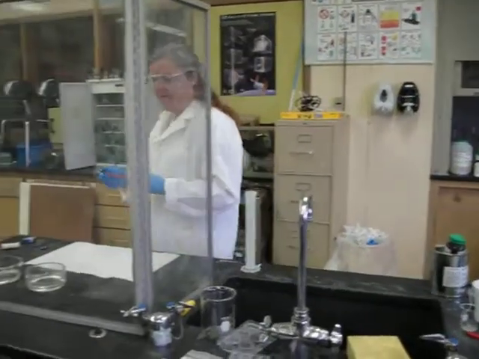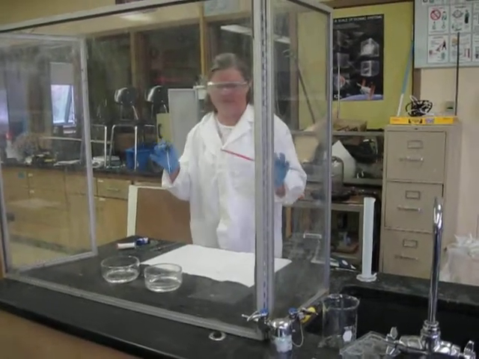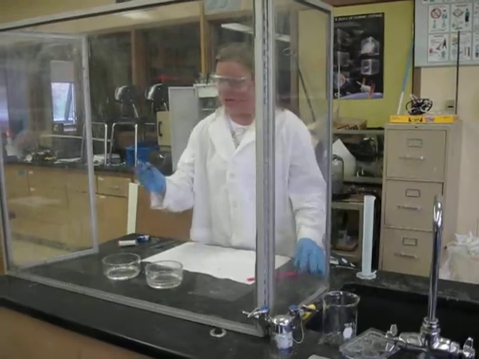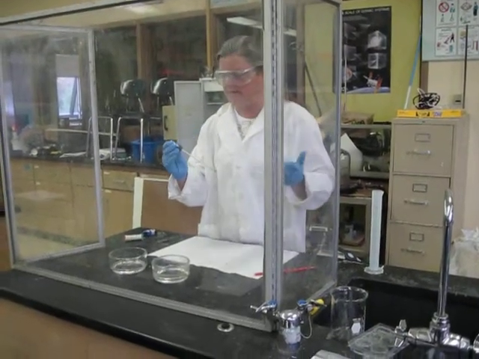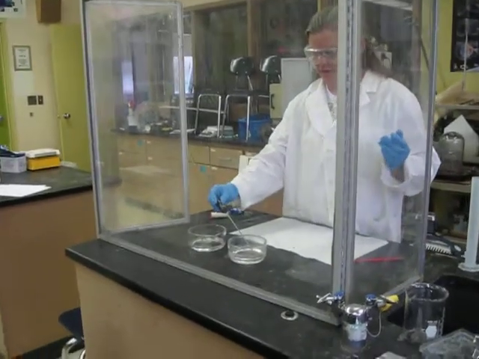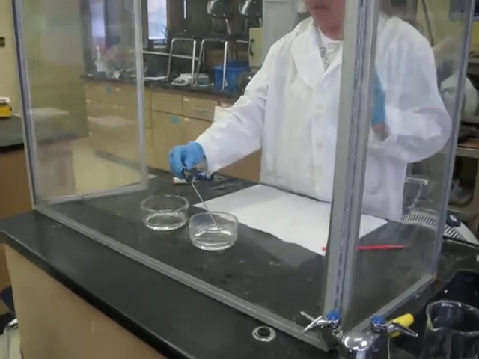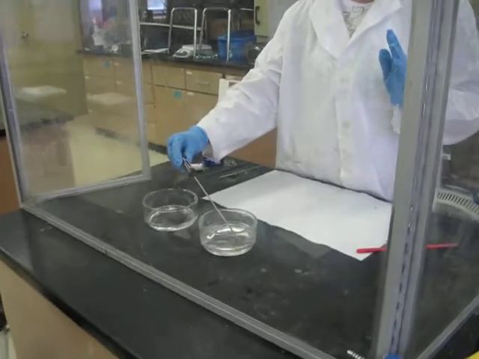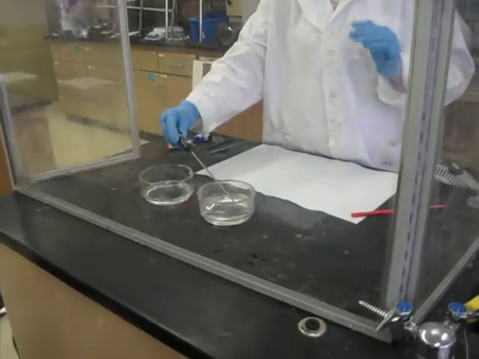Some information about the water before the chemical reaction happens. So I'm just turning on the thermometer, taking the temperature of the water. It's all very simple. And of course, we're going to start with lithium.